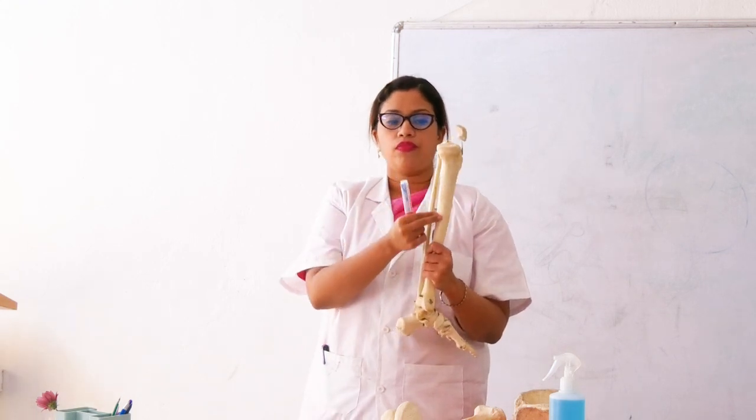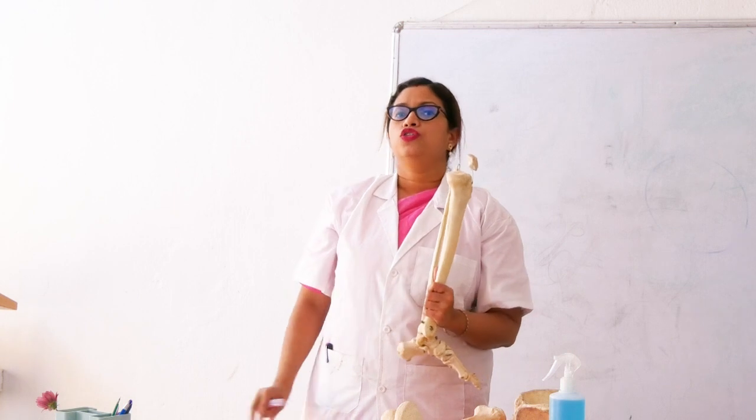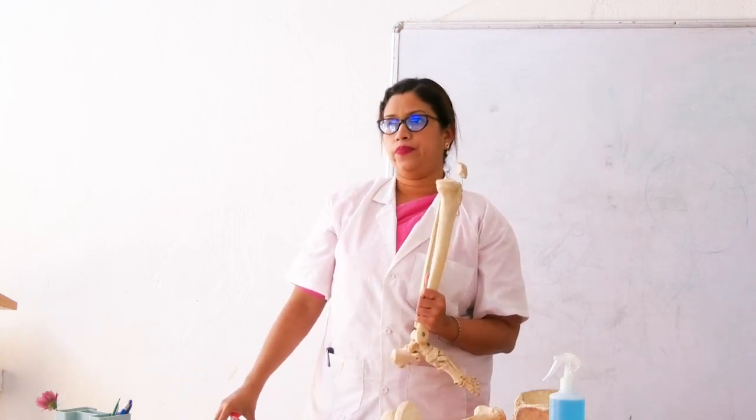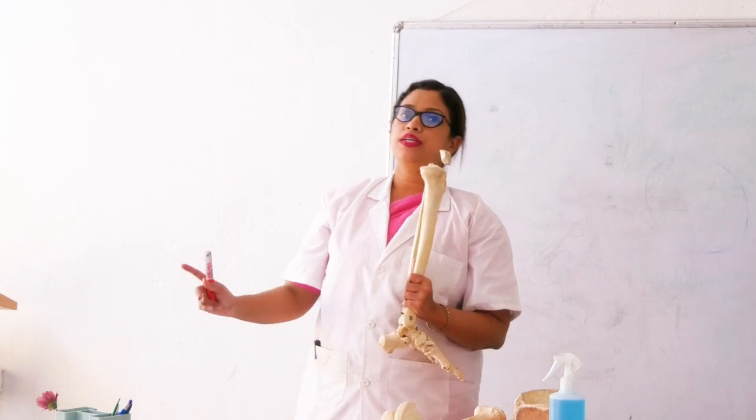So now tell me, what are the functions of these three muscles? Tell at first, gastrocnemius, what is the function?